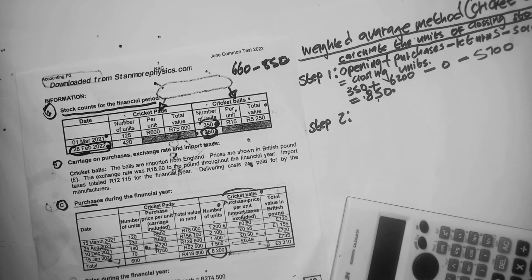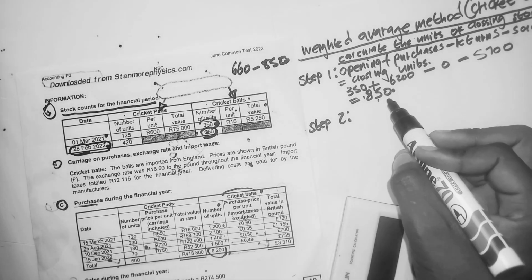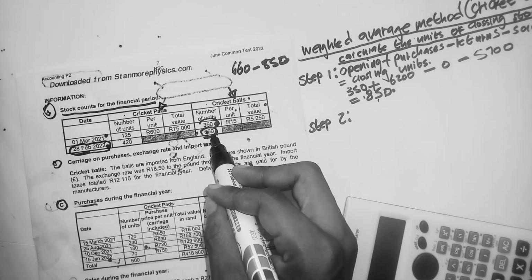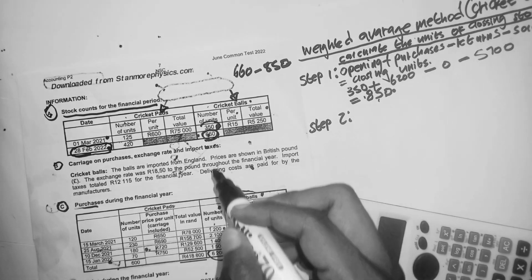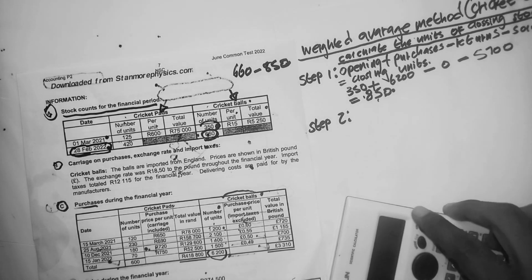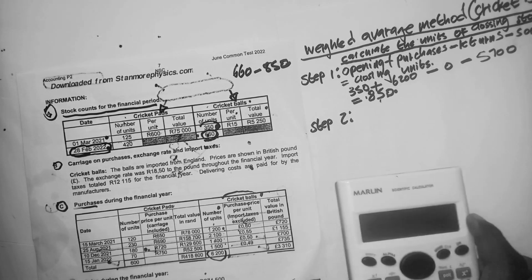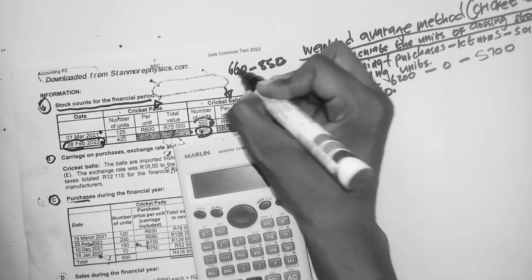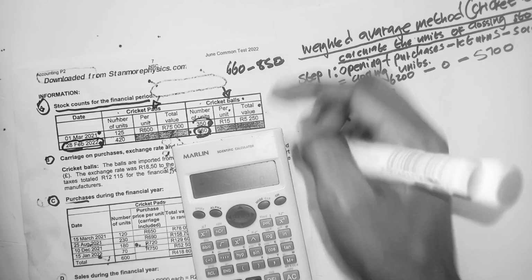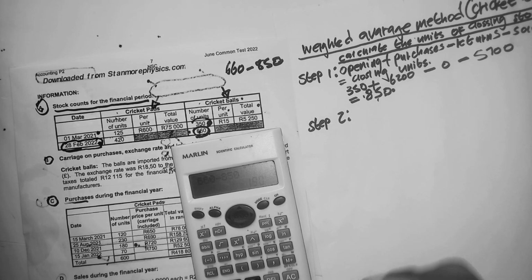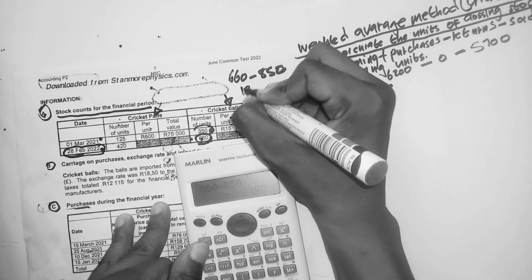Which means when we calculate using our own calculations, we are getting 850 cricket balls. And using their calculations, they are getting 660 cricket balls. Which means the cricket balls are short. We have missing cricket balls. To get the missing, you say 660 minus 850, and you get 190.